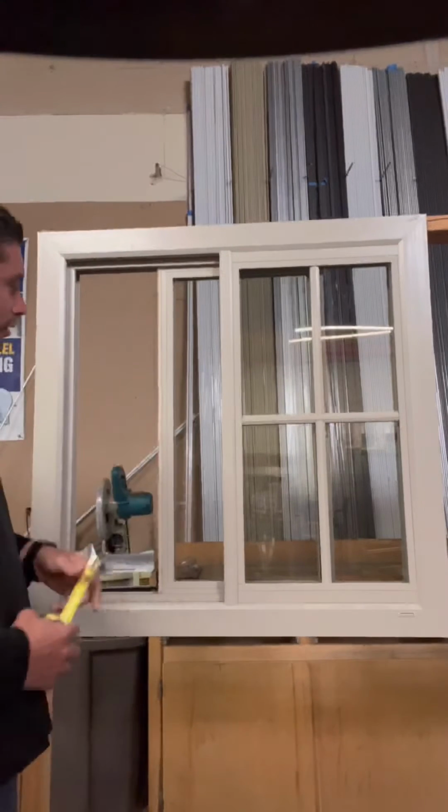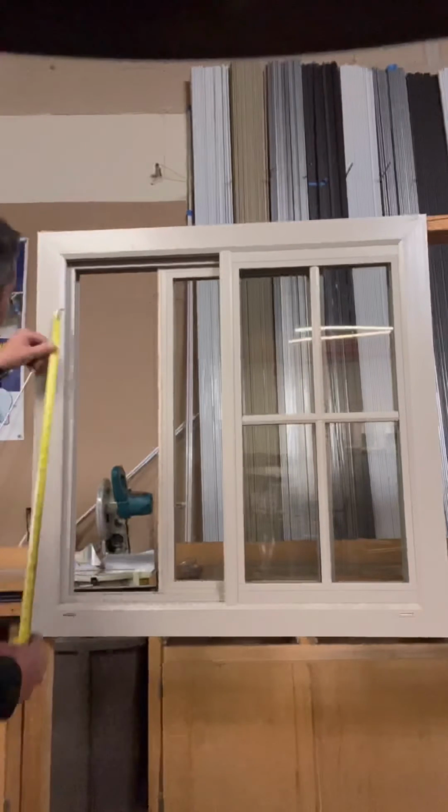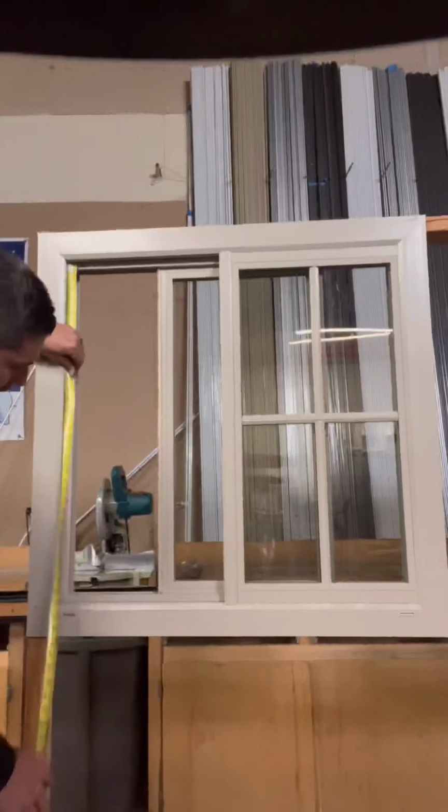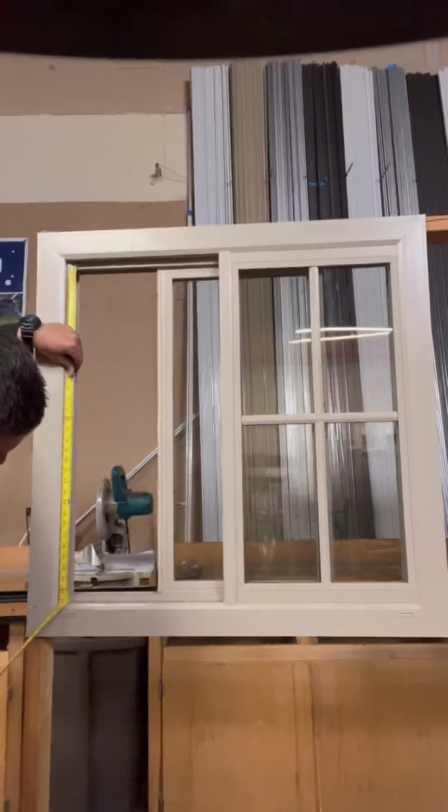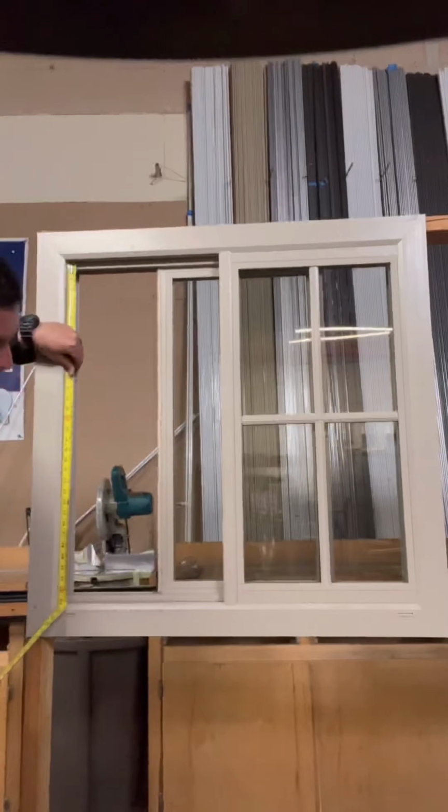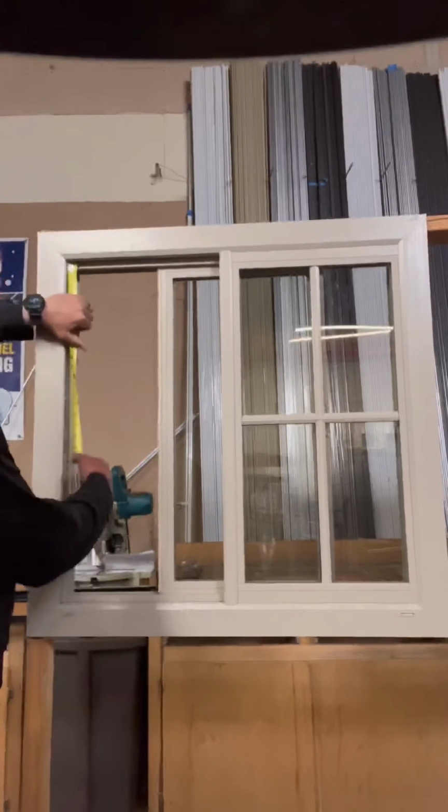Now your up and down length is where your pull tabs and your springs are going to go for your window screen. So you want to go all the way up to the top, go all the way down, and this one measures at 33 3/16. So I would say 33 1/8 would be my measurement. So that's how you measure for that.